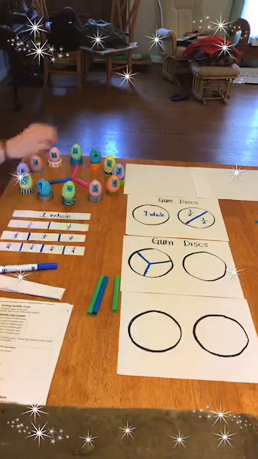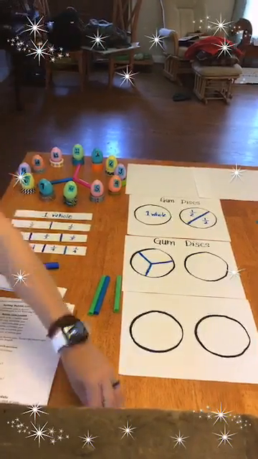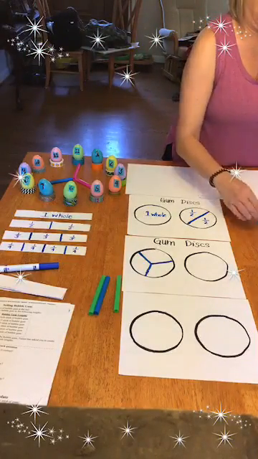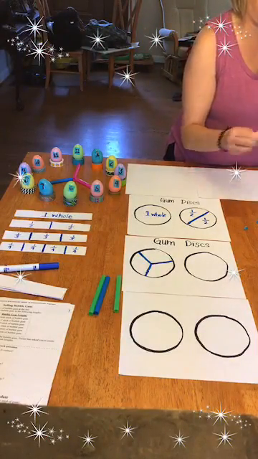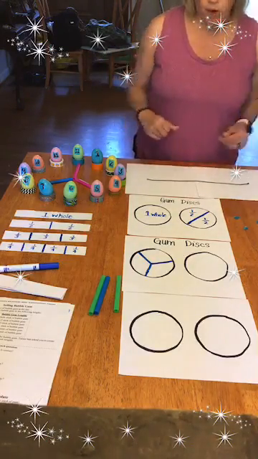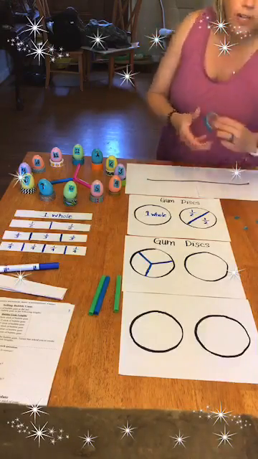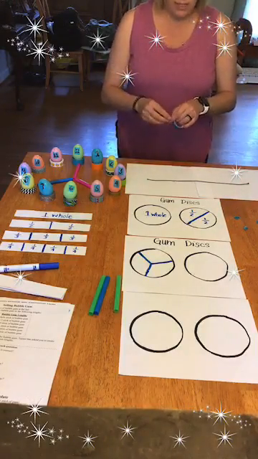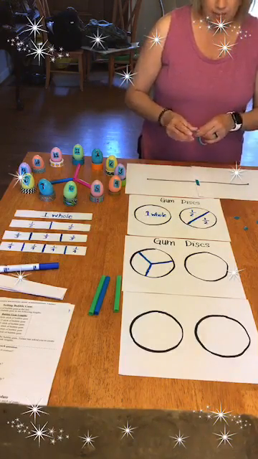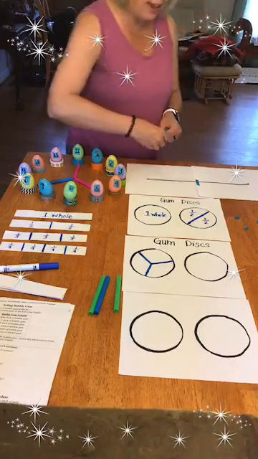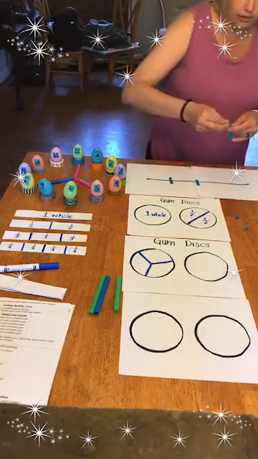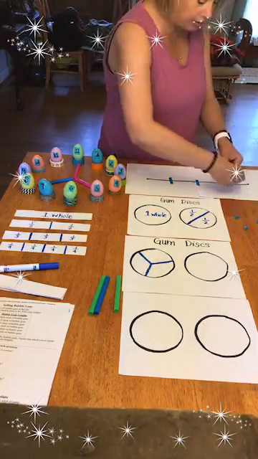So to show that with my circle, I'm going to get my string. I'm going to quickly take this tape off if I can. Come on, tape. Get over there. Okay, so here's my string. Again, my string goes all the way around my circle perfectly. I'm going to partition it into 4 equal parts, and I'm going to start with half. That's half my circle. Then I'm going to take each half and half it in half. And that will give me 4 equal areas or 4 equal parts, equal shares.